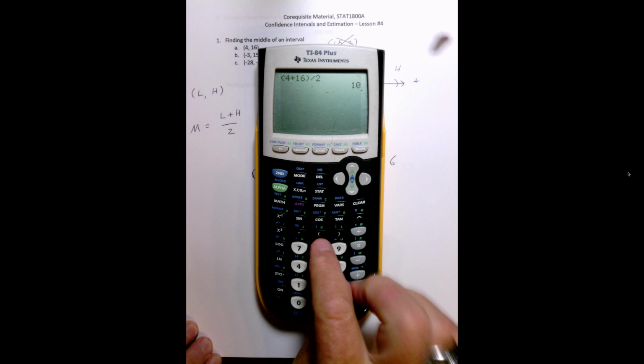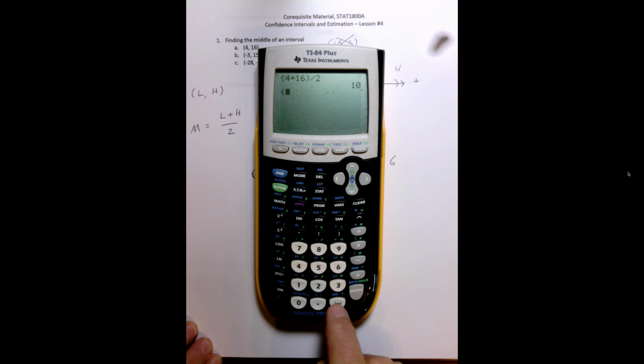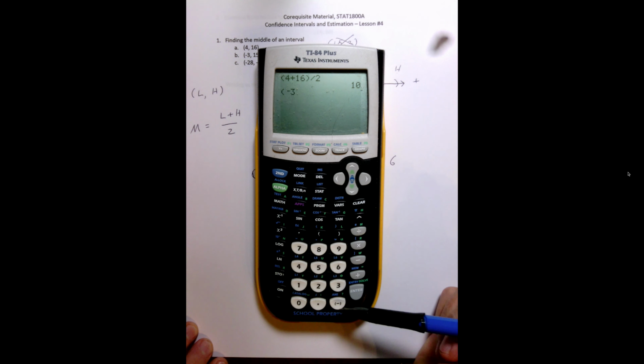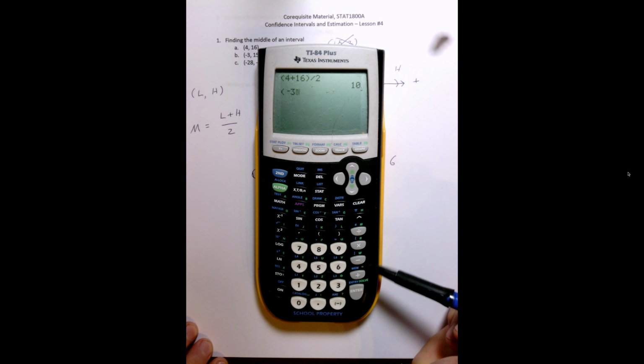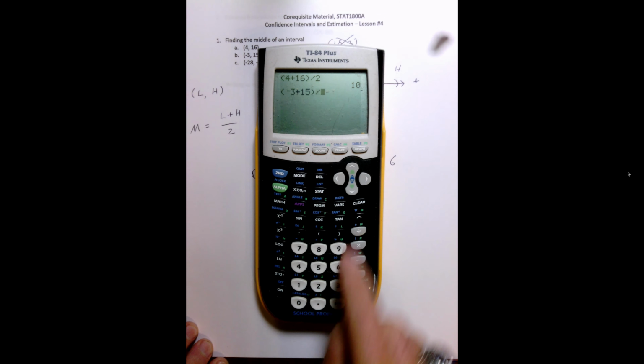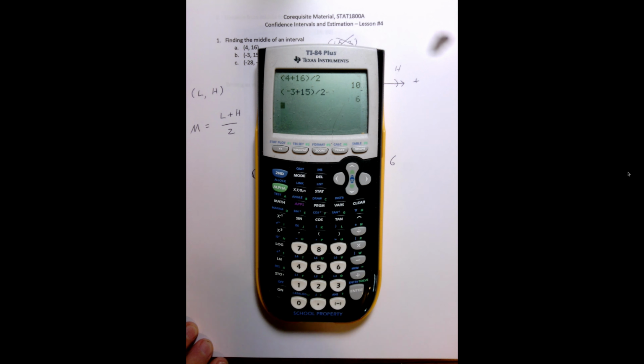If I'm going to do this in the calculator, I would use the same parentheses. I would assign the 3 a negative, so in that case I use this negative and not this negative. Add the 15. Don't forget my parentheses, because that operation in the numerator has to be done first. Divide by 2, and I get 6.